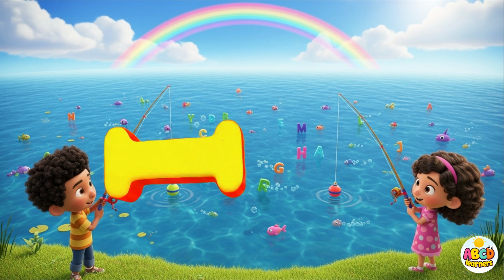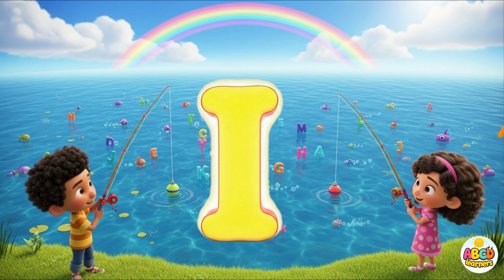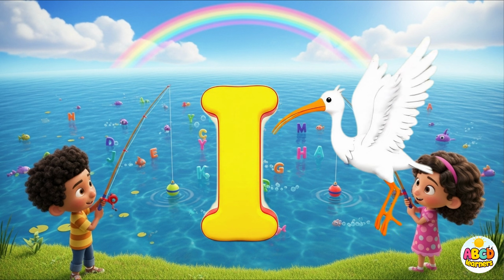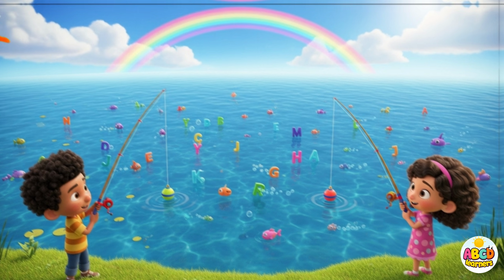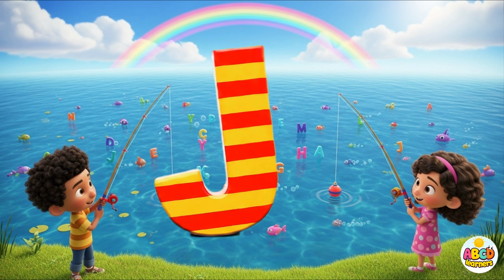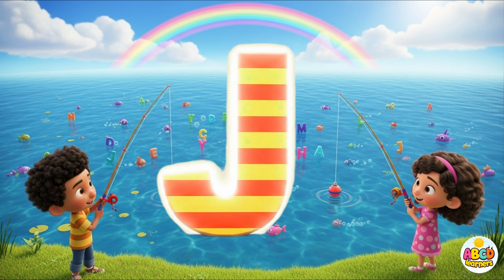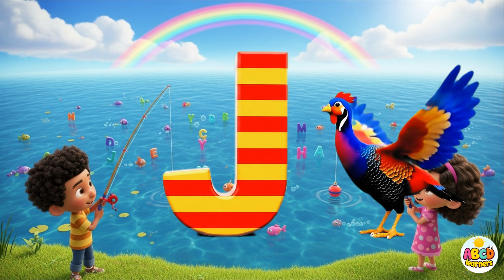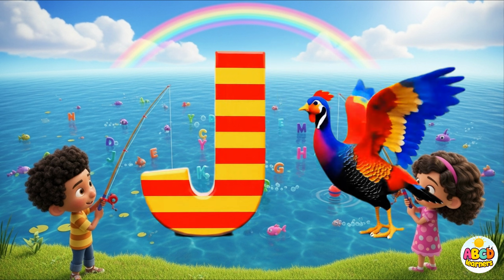Look, here comes the letter I. I is for ibis. Look, here comes the letter J. It says J. J is for jungle fowl.